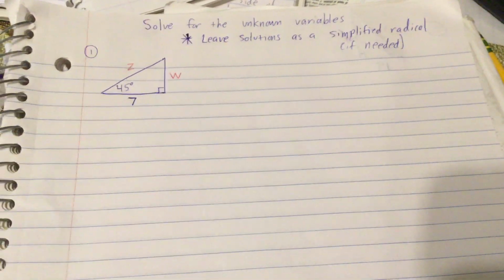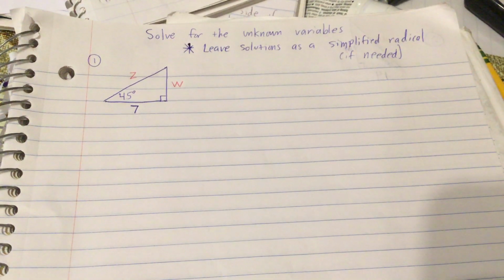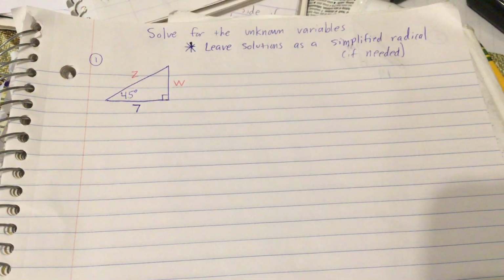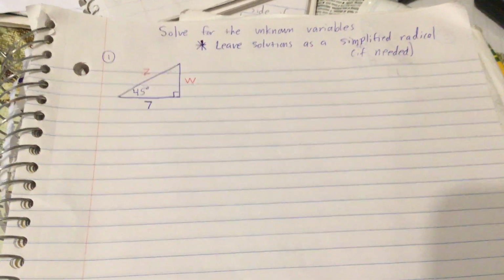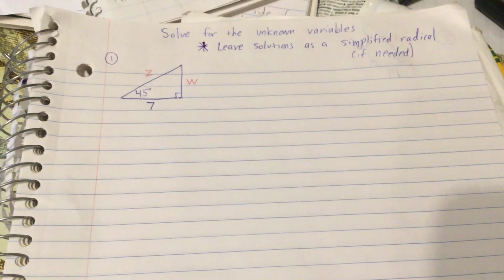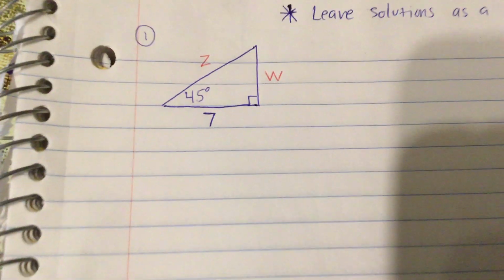So, we're going to be solving for unknown variables. Leave solutions as simplified radicals if needed. No long decimals like square root of 7 or whatever. No decimals unless it actually ends. Okay? So, for example, let's say I give you this information.